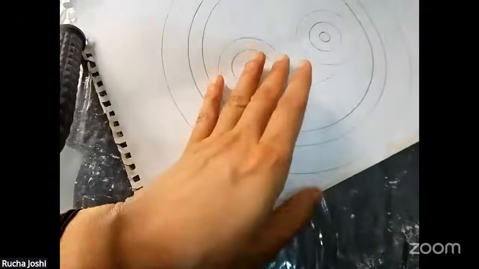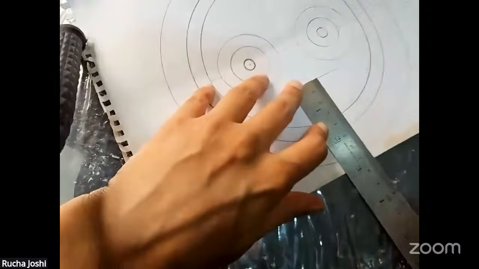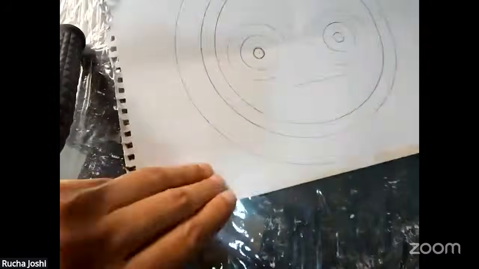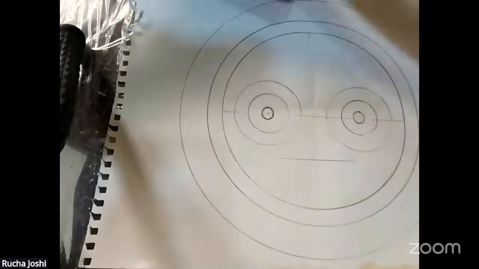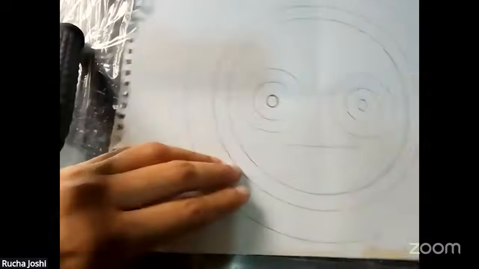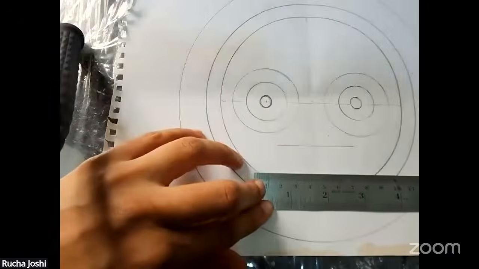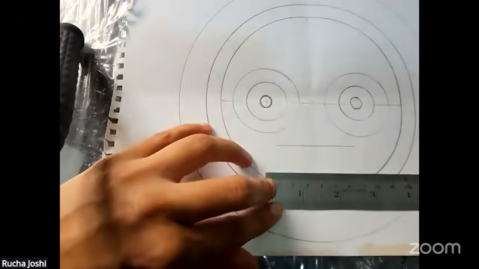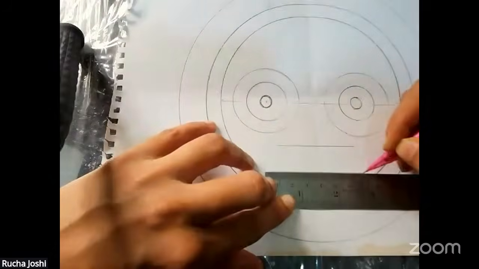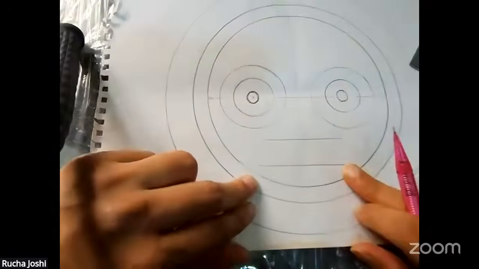And below that, about 2 centimeters, we draw another line. And this line will be slightly longer than the line above. So we are making the lips, the mouth of Lord Jagannath.